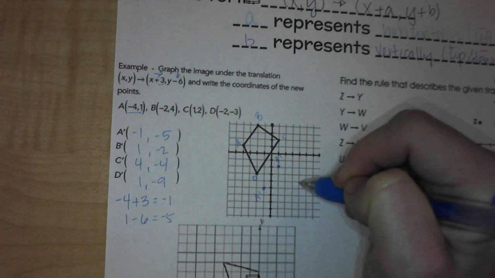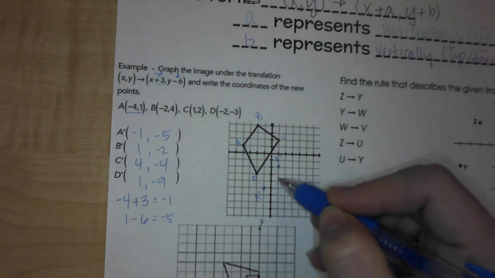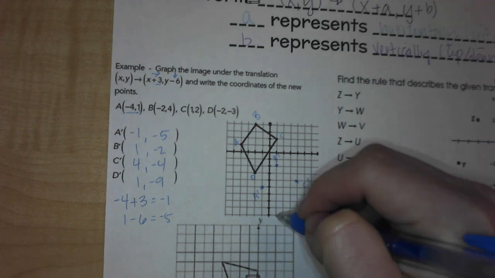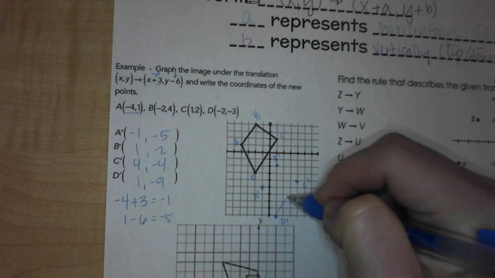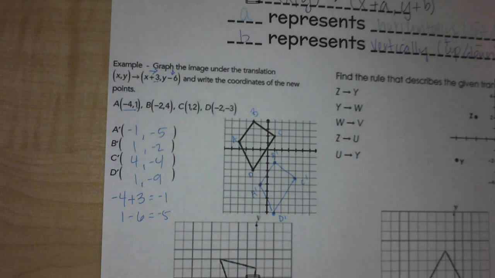That was B. A. All right, so you can see the image that I have placed here. So, C of the image is going to be at 4, -4, and D is going to be at 1, -9. So I have those plotted here.